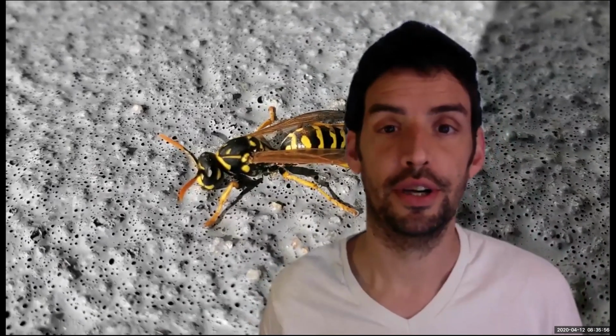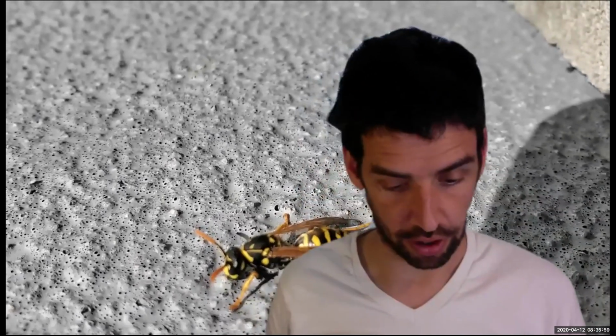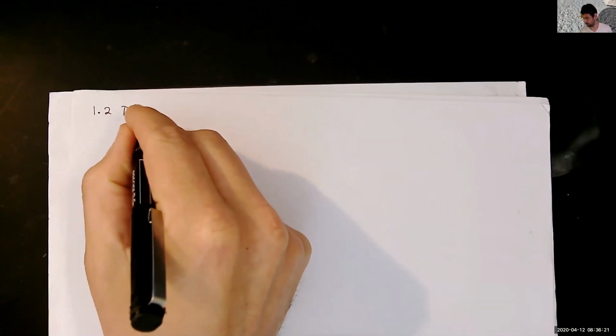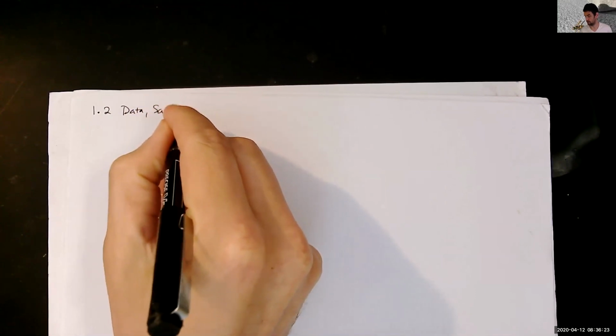Anyways, so we're going to focus on talking about data right now and the kinds of data that there are. So it turns out not all data is the same, and we're going to start dividing data into different categories. So the first big split that we're going to make is between, so let's put a little title on this, 1.2 data, sampling, and variation in that.